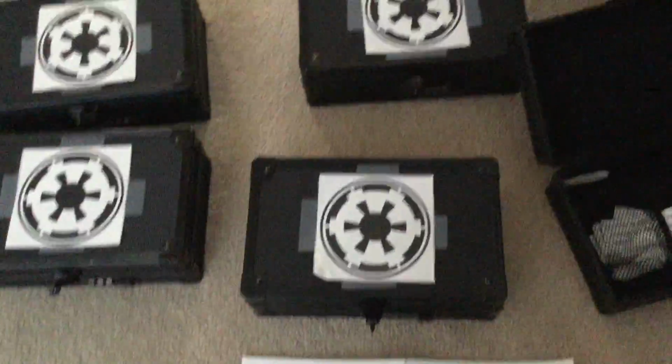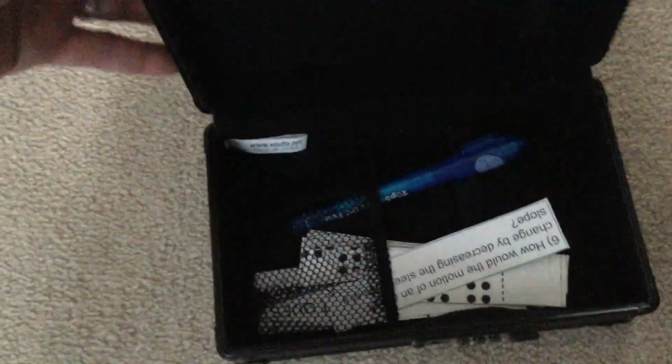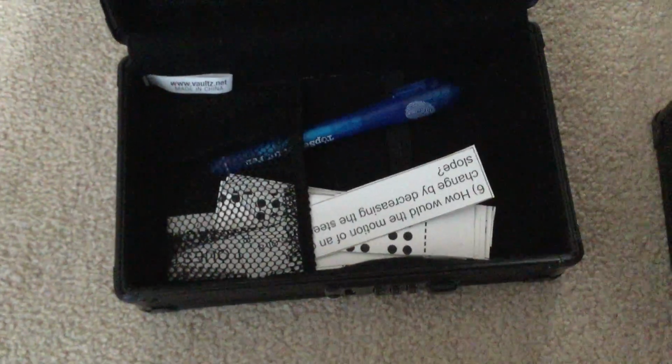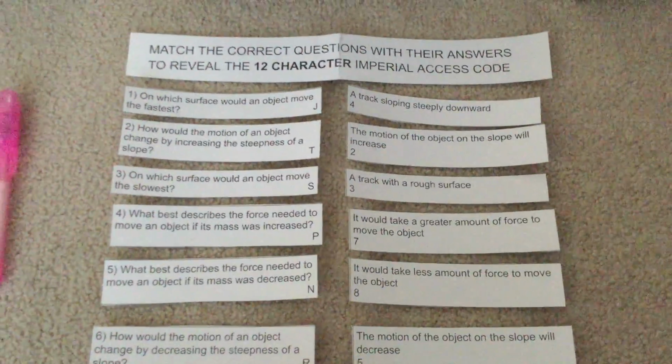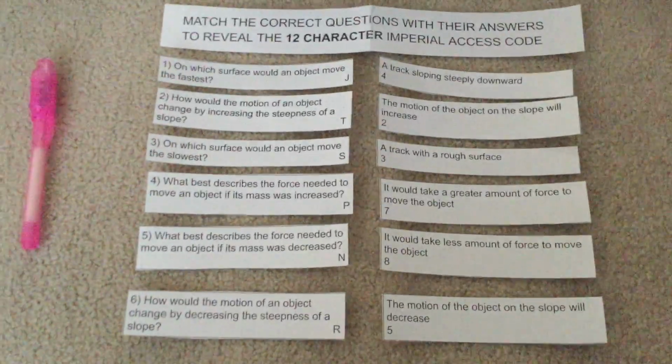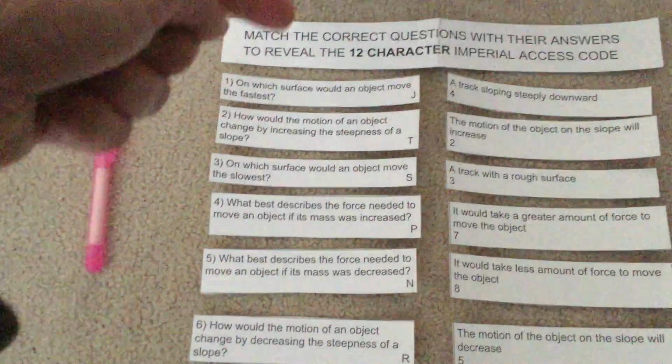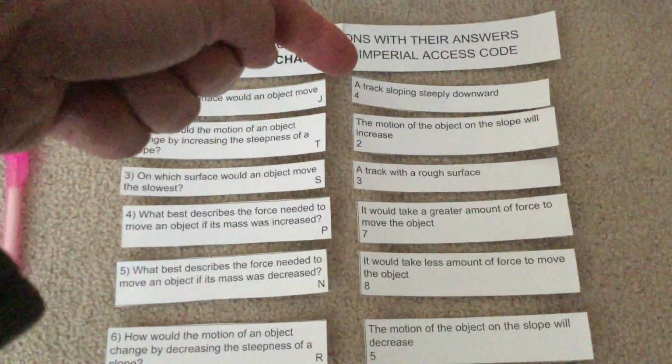So open up the 3-digit lock, and inside you'll find sort cards and a UV light. The sort cards here match the correct answers about the first, second, and third laws of motion. So you have 6 questions. Find the correct answer with it.